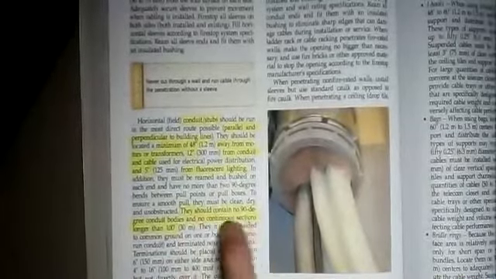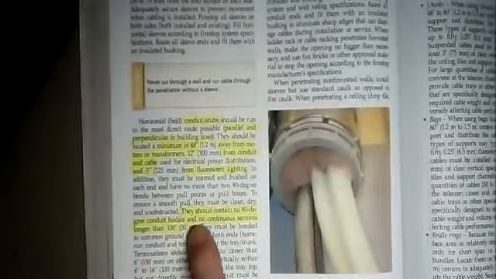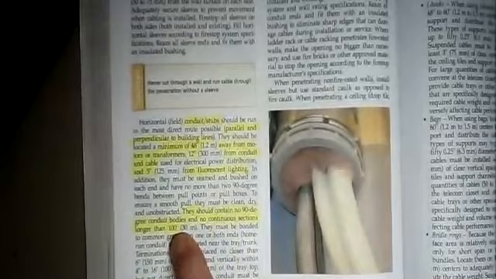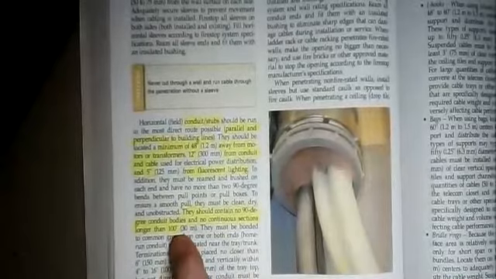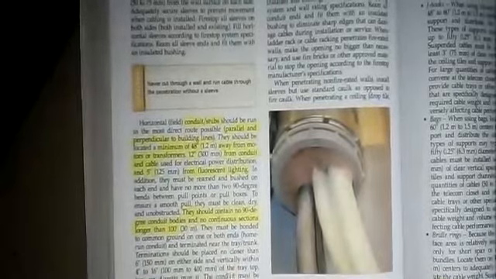They should contain no 90-degree conduit bodies, like an LB or an LL, and no continuous sections longer than 100 feet. So if it's longer than 100 feet, you need to put a box every 100 feet. And you can use a pulling C that goes in and out in a straight line. They don't want you to use an L conduit body.